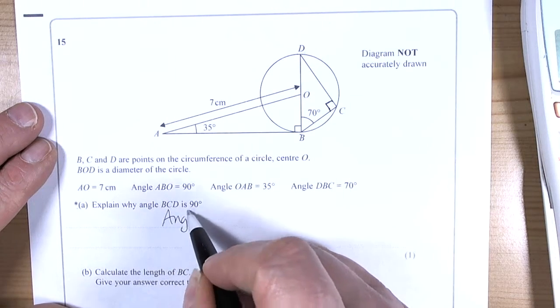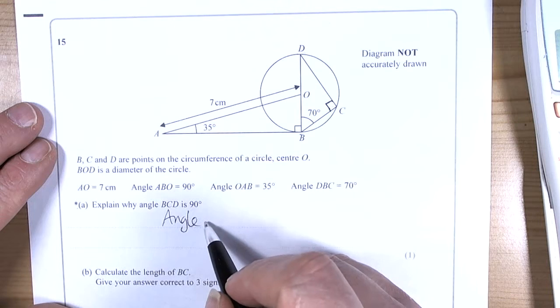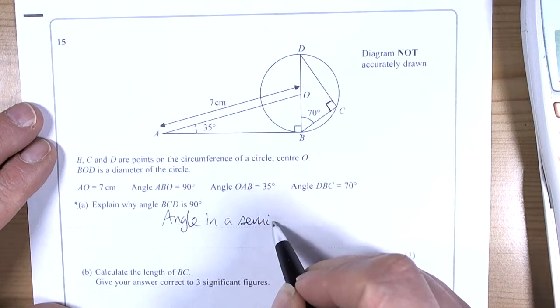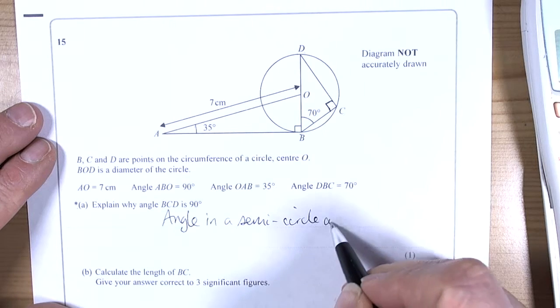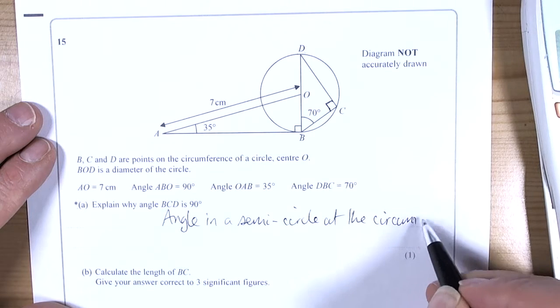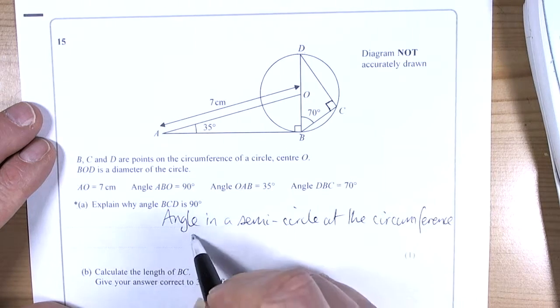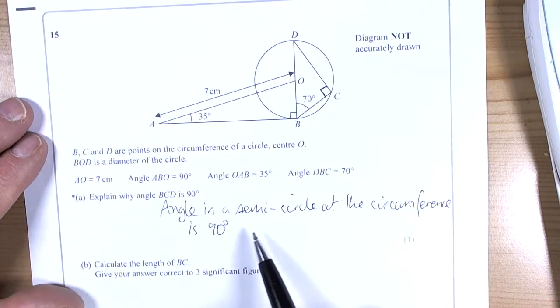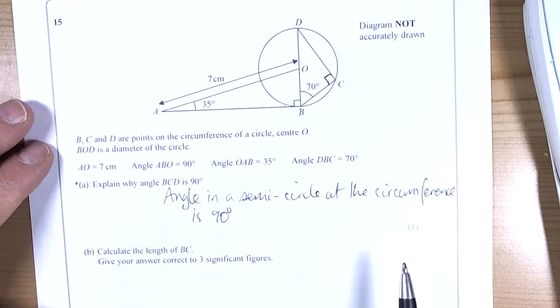So literally here, we'd have to say something like angle in a semicircle at the circumference is 90 degrees. I mean, there's lots of ways of saying this. You could say the angle subtended from a diameter to the circumference is always 90 degrees. Lots of different ways of saying the same thing.